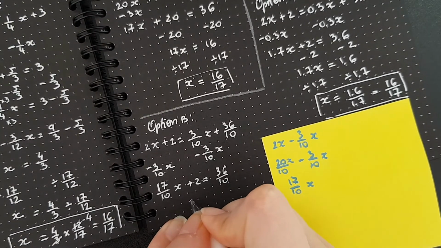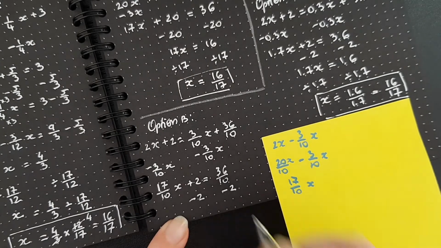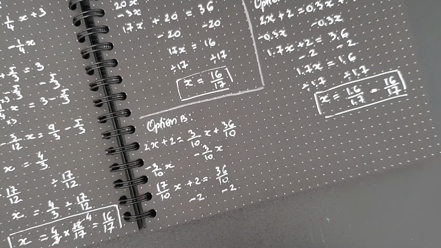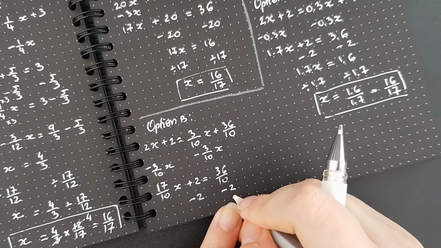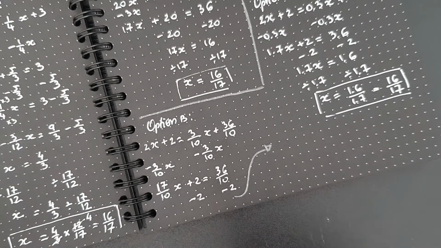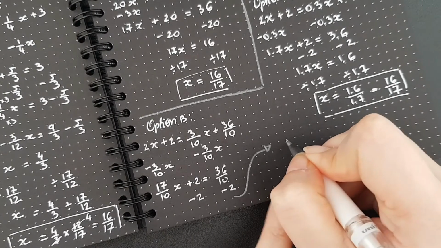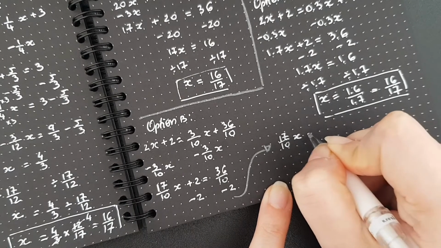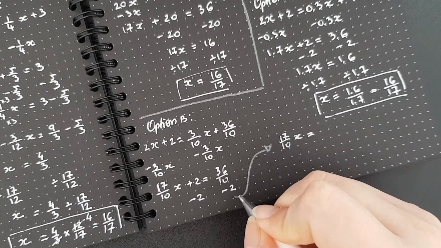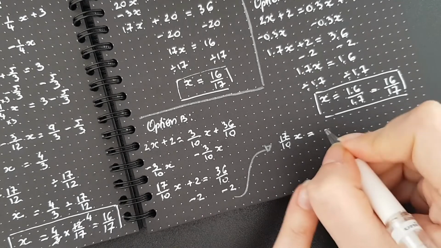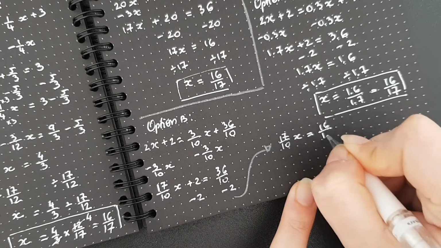Okay, now I'm going to take away the 2 on both sides. I'm going to actually continue my solution over here. So I've got 17 over 10x equals, again, I'm going to go quite quickly. So 36 over 10, take away 20 over 10, that's 16 over 10.